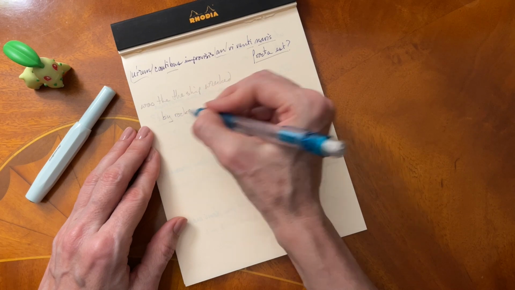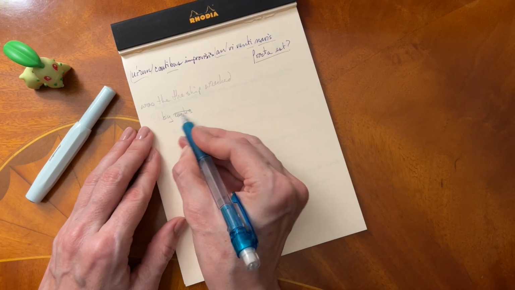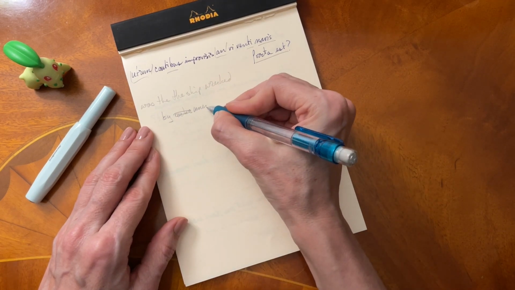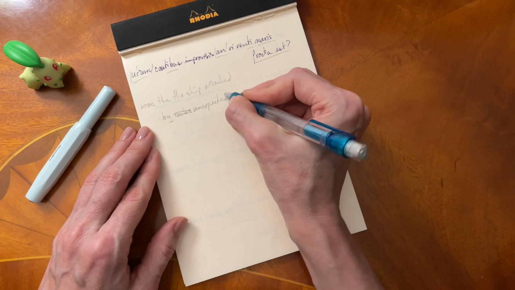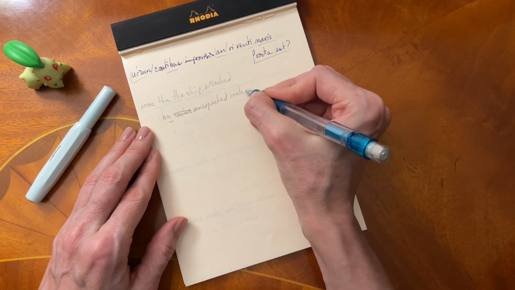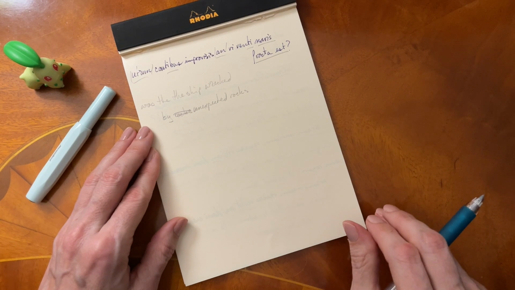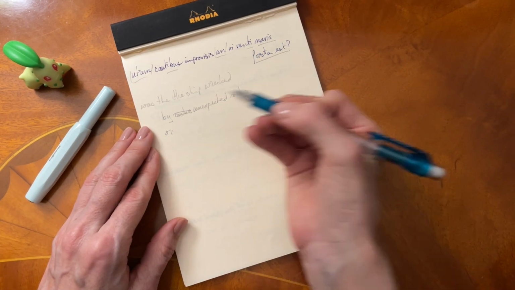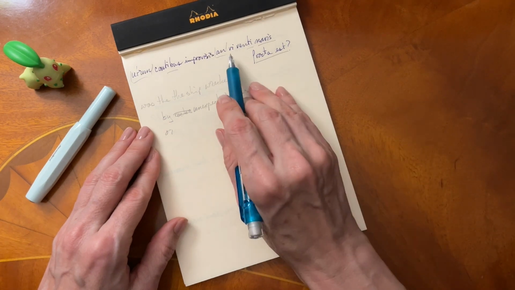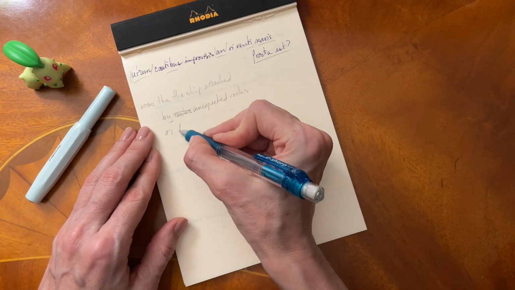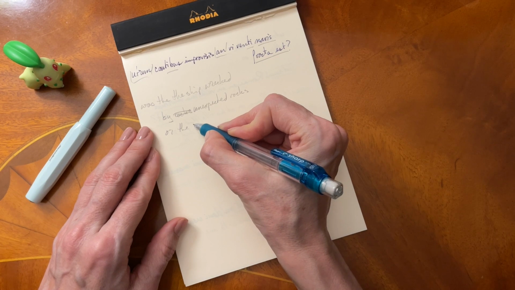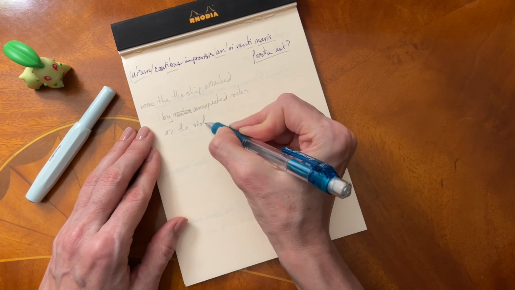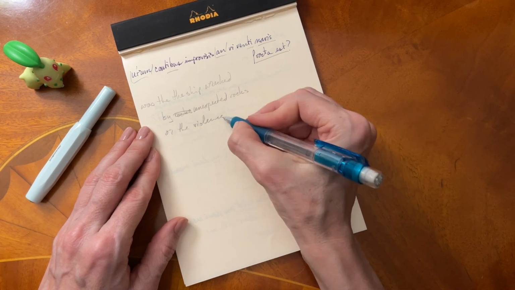So we'll say unexpected rocks, uncharted rocks, unseen rocks, or an, or venti, the strength or violence of the wind.